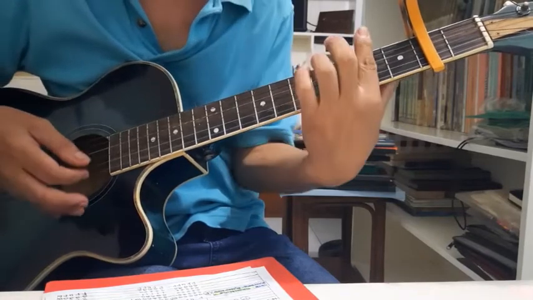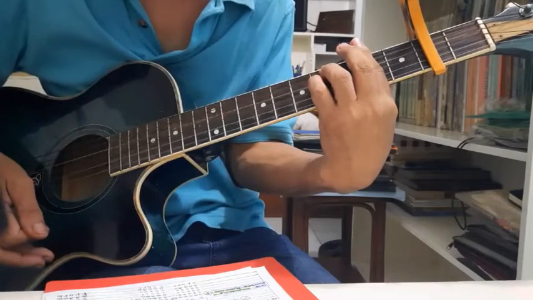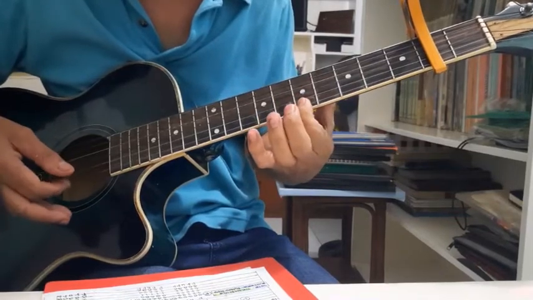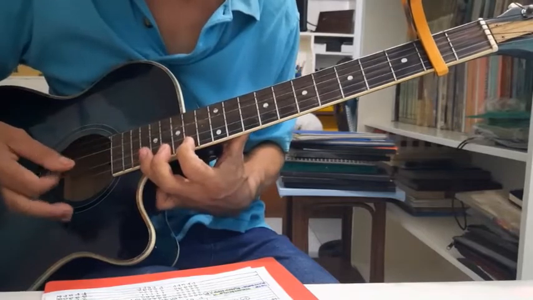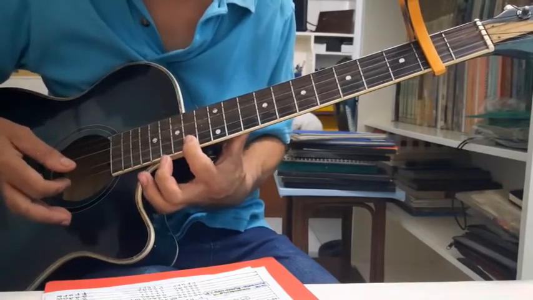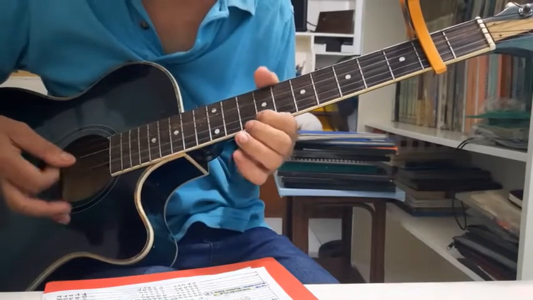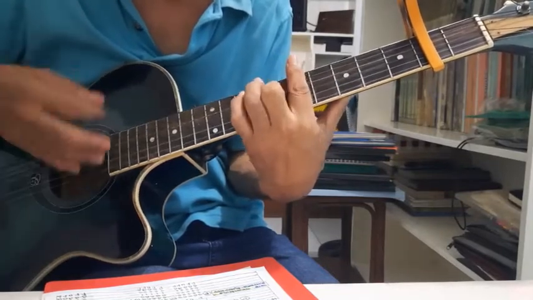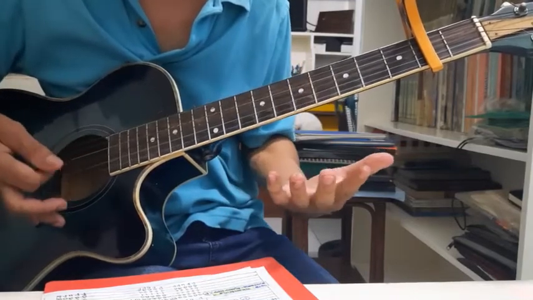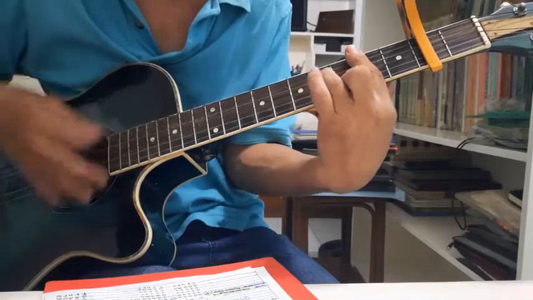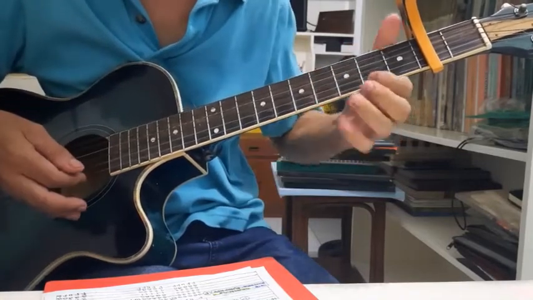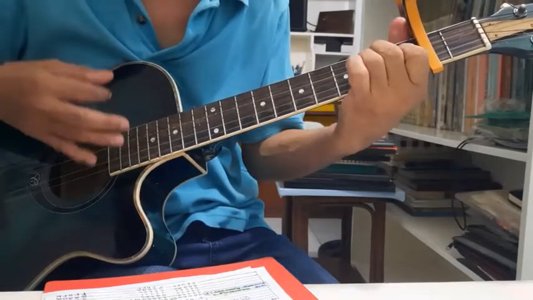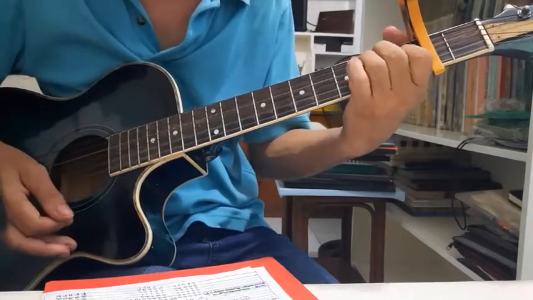Fourth string, F minor, and then fifth string, 12, 14, 16, back to 14, back to 12, 10, 9, 7, A, strum A, and then open, B minor 7, B minor 7, and then second string, back to A. Okay, that's our intro.